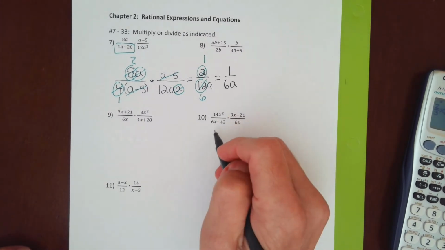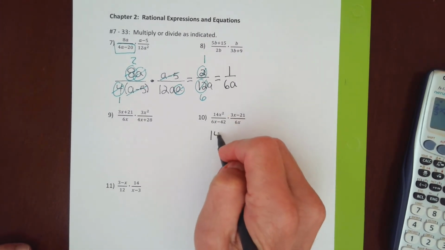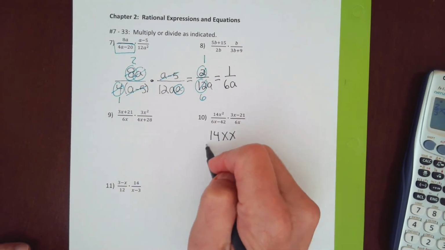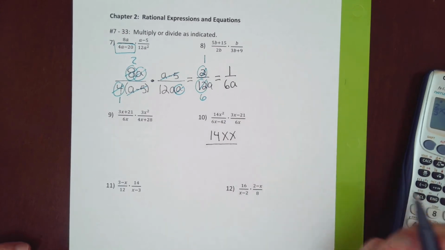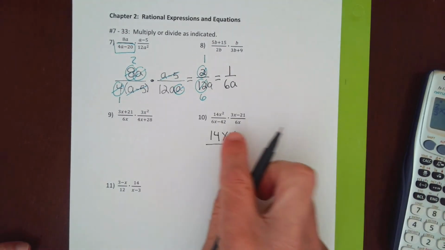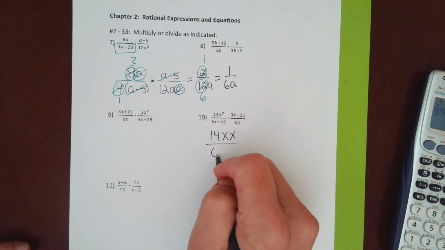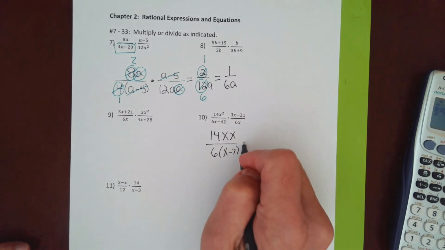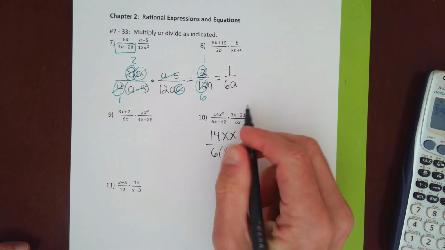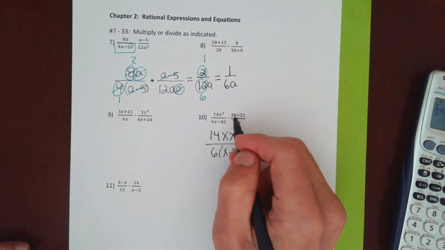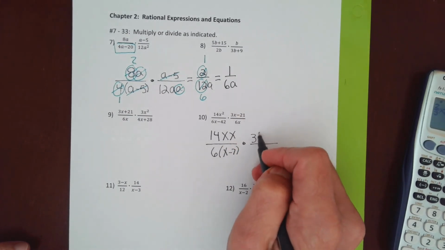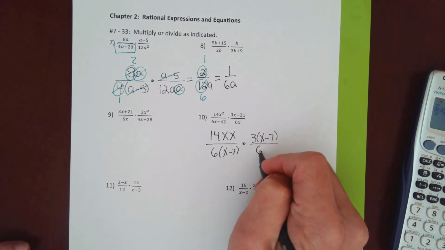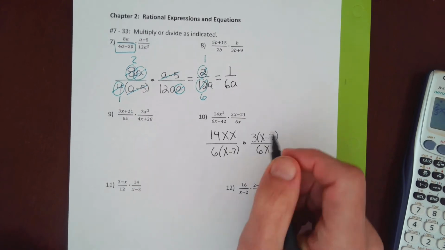So in 10, I'm going to do some factoring, and I'm going to expand the x squared just to make the canceling easier for me to see. So the left numerator I'm going to write as 14 times a couple of x's. The denominator on the left I'm going to factor out as 6 and be left with x minus 7. The numerator on the right, I'm going to do a GCF factor, and the common factor is 3. When I factor out a 3, I'm left with an x minus 7. And I still have that 6x down low.